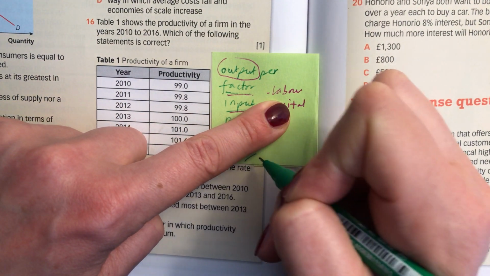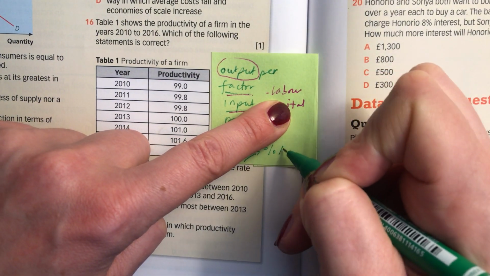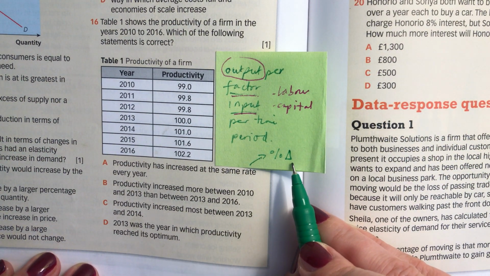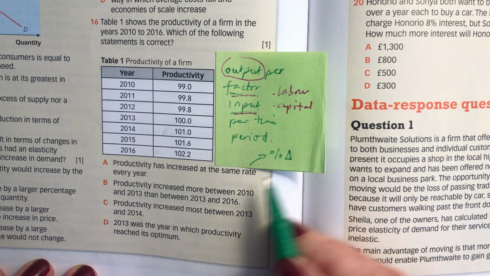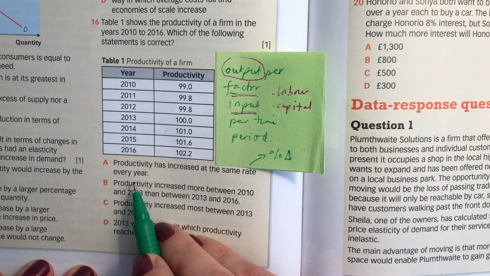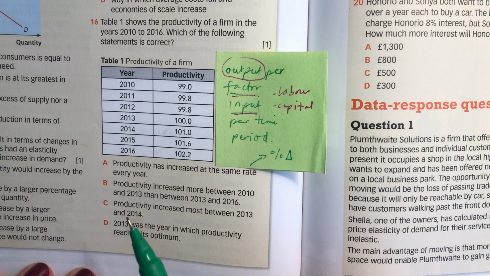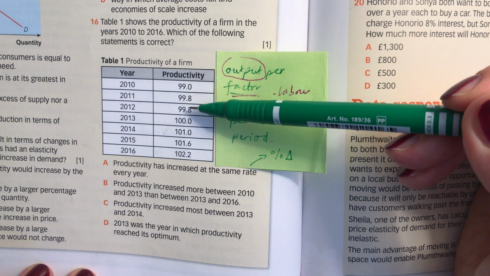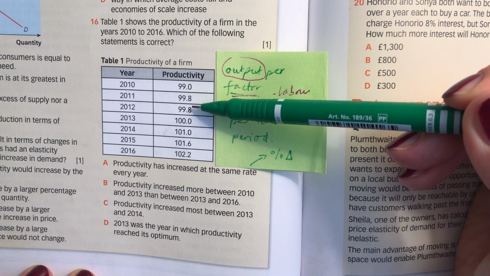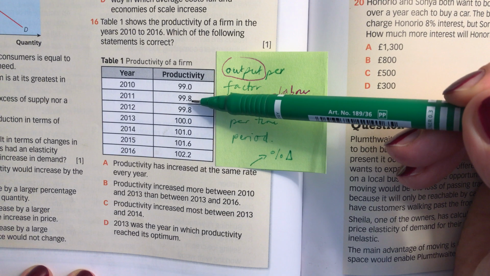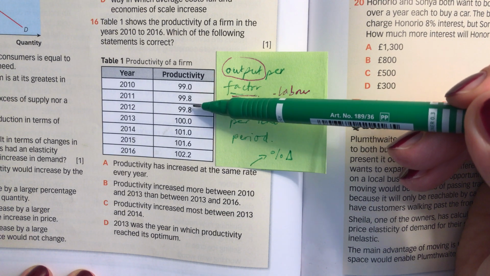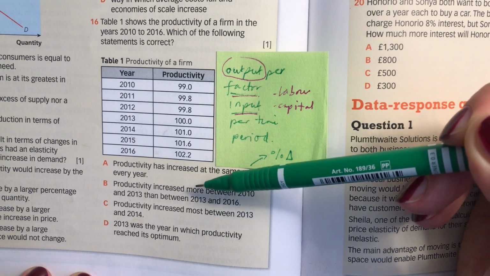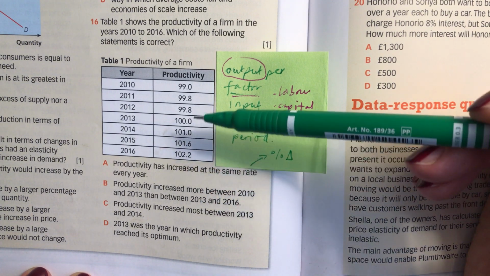Now rate is looking at the percentage change over time. So maybe it goes up by 5%, then it goes up by 5%, 5%, 5%, and so on. That would mean that the rate was the same, that it was going up by every year. That isn't true, because if you look here, this goes up by an amount, but look, between 2011 and 2012, it's still 99.8. So there isn't any increase. So the increase here can't be the same as the increase here, because here there hasn't actually been an increase. So A is wrong.